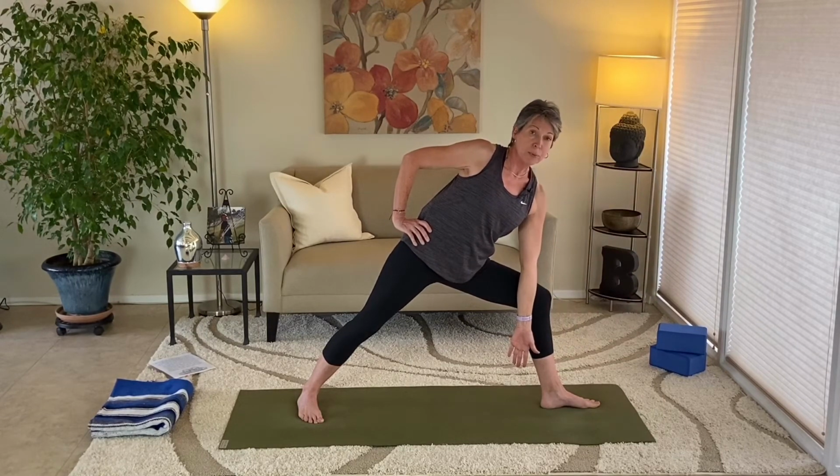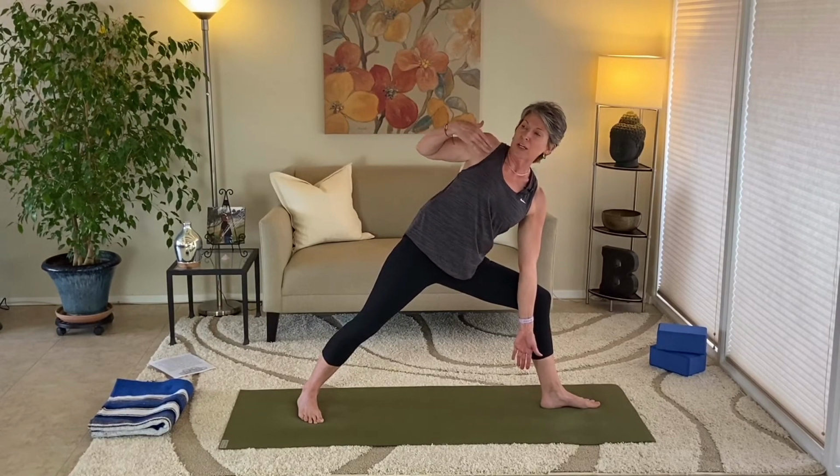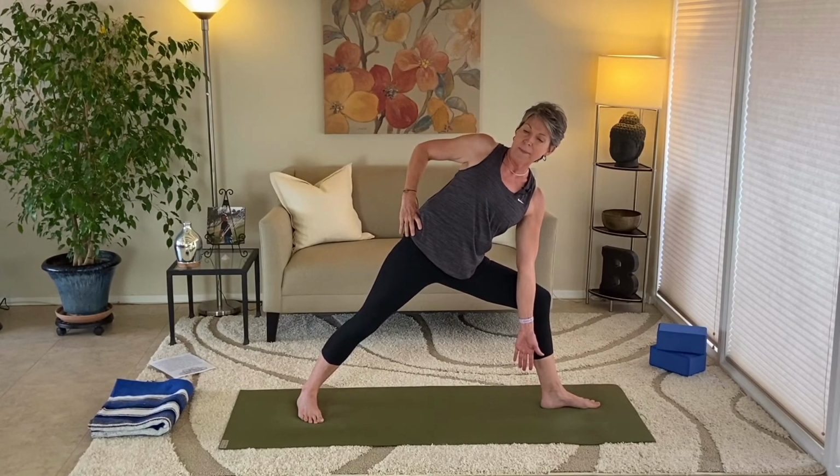The left arm's going to press against the inner left thigh. And that left inner thigh is going to press against the left arm. Good. Right hand stays on the hip. We're going to roll this right shoulder back. So turning, a little bit of rotation up. Feel that right foot, right arch lifting. Press on the outside edge of the right foot.